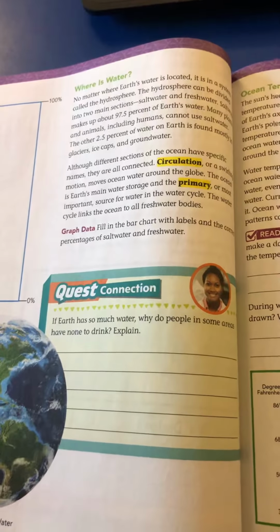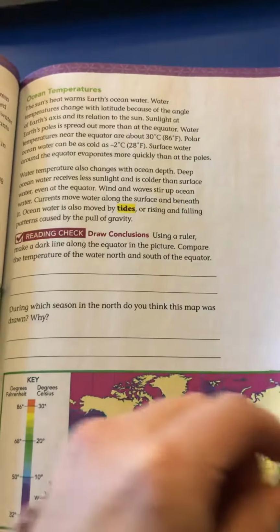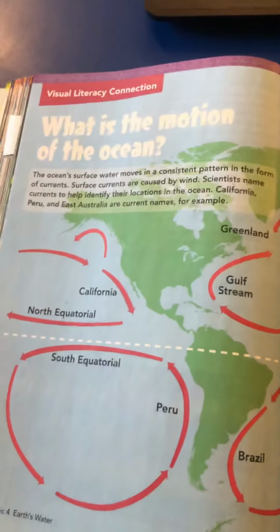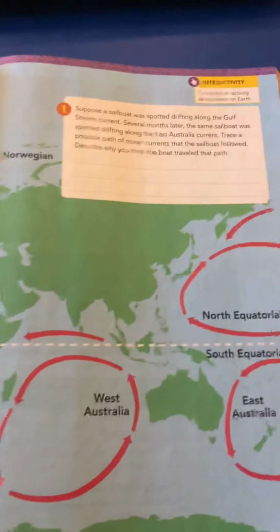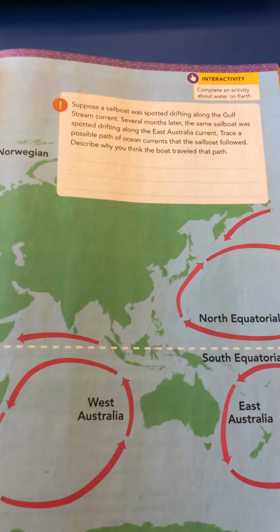And then we have a reading check, draw conclusions. Go ahead and answer those. And a really awesome, another visual here. It is, what is the motion of the ocean? With a quick little response here.